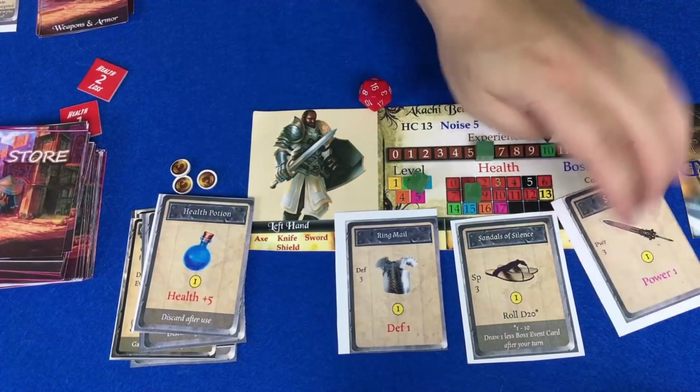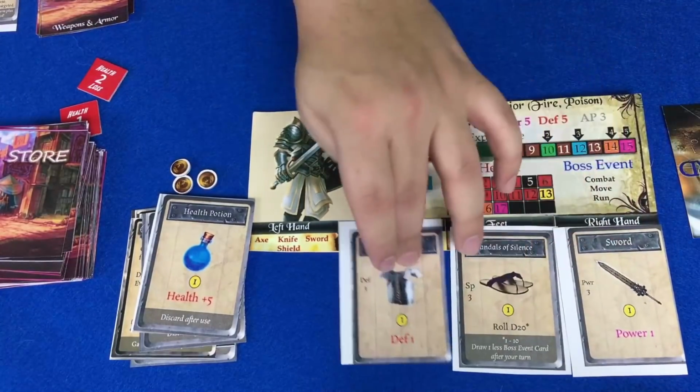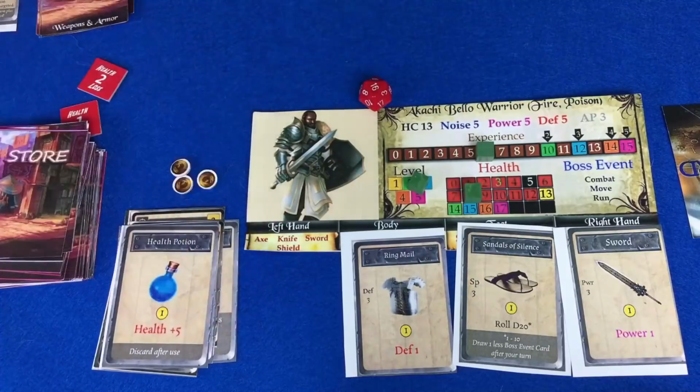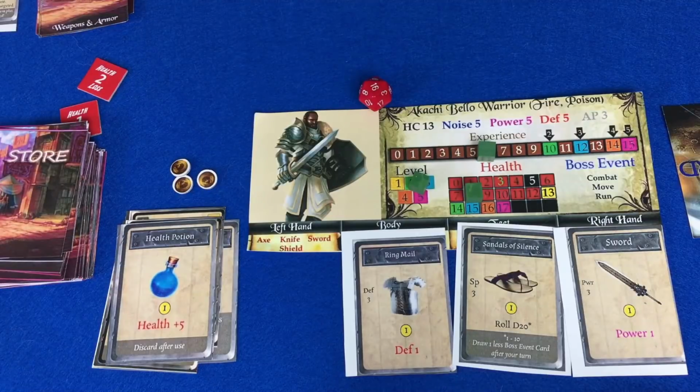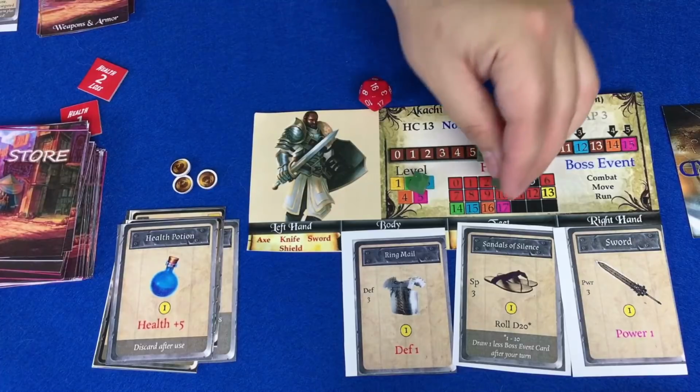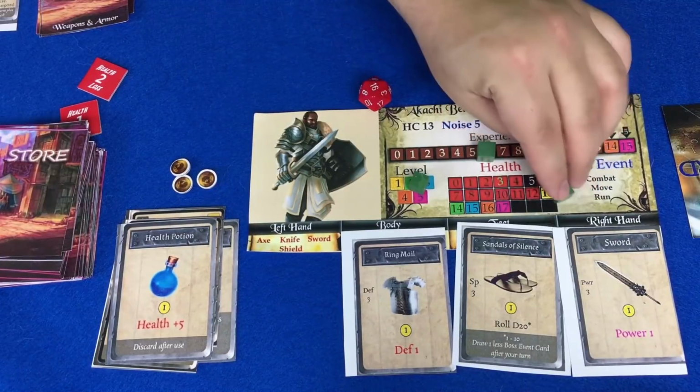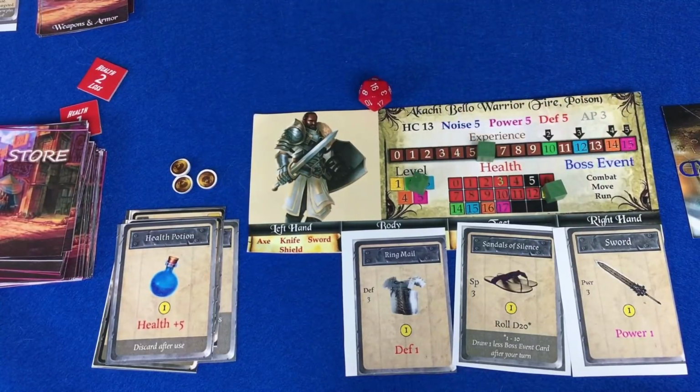So we have 2 HP left, 2 AP left right there. So those are equipped. I'm going to use an AP to use that to get 5 more life. And we're back to full health. All right.